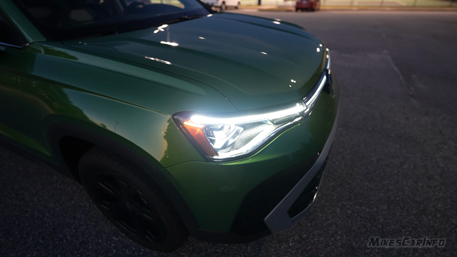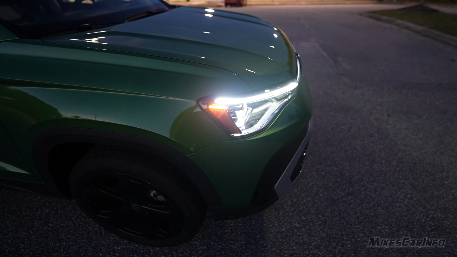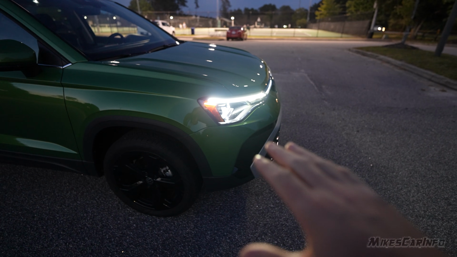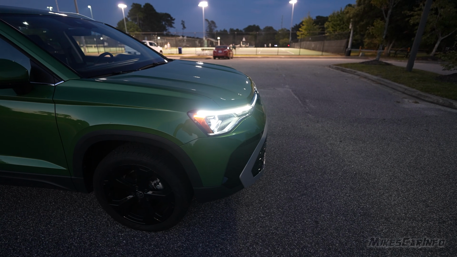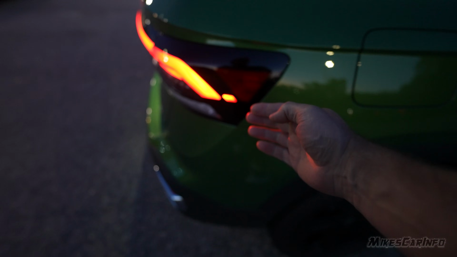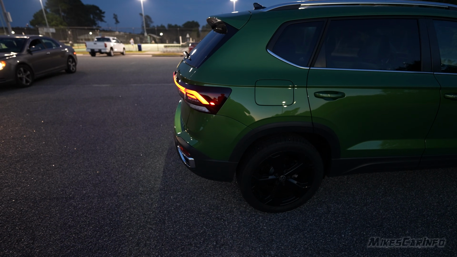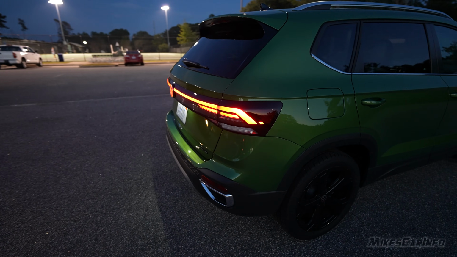You can see there is an amber side marker here as well, but it kind of gets outshined by that bright white light right above it. There's a tail light, there's a little side marker right here you can see, but the tail light kind of wraps around to the side of the vehicle. So you can see it from the side and the back.